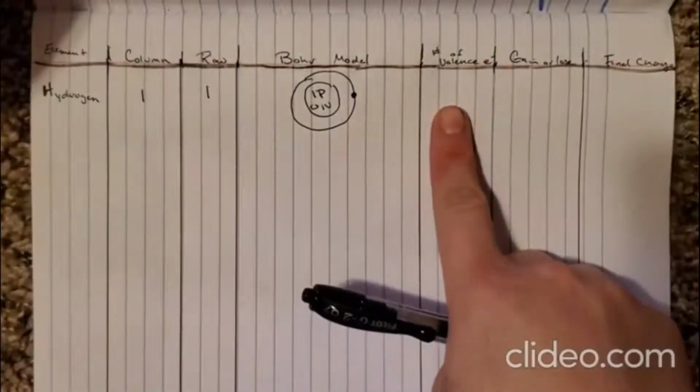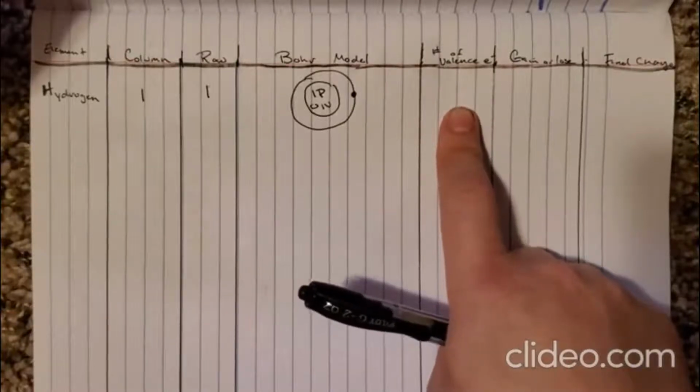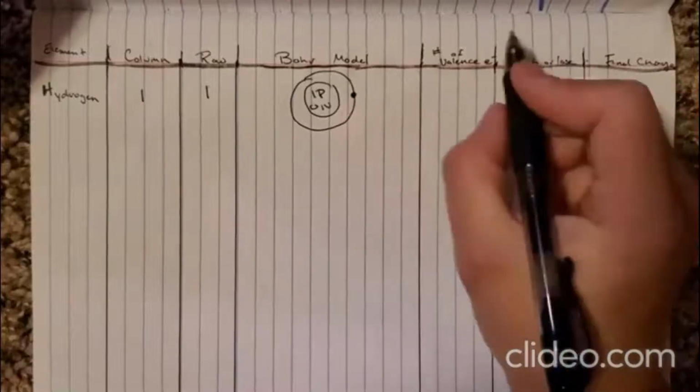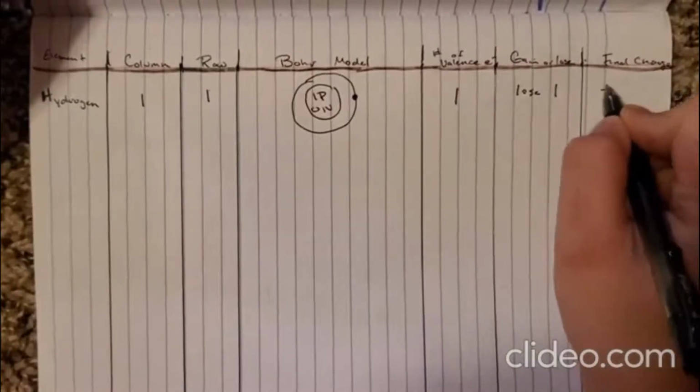This next column asks number of valence electrons, so that's number of electrons in the outer ring, and in this case hydrogen has 1, so I'll put 1 there. Gain or lose. Well, hydrogen's in this really strange spot where it's in the middle, but I know that hydrogen loses 1, so I'm going to put that here, lose 1. And then its final charge, well, if you lose a negative, you end up with a positive. So the final charge for hydrogen is going to be +1.